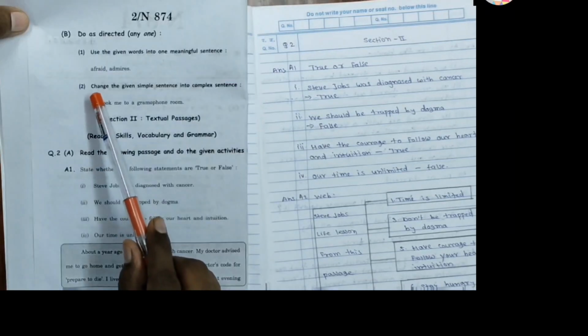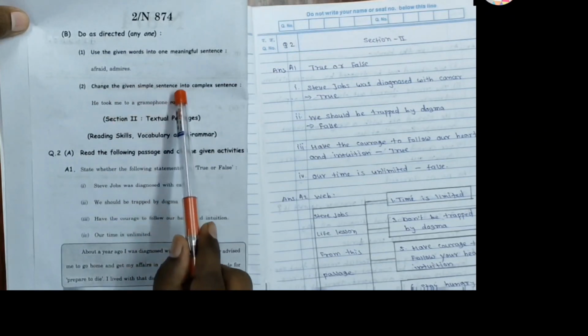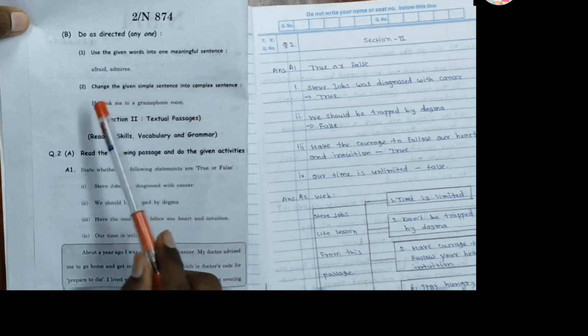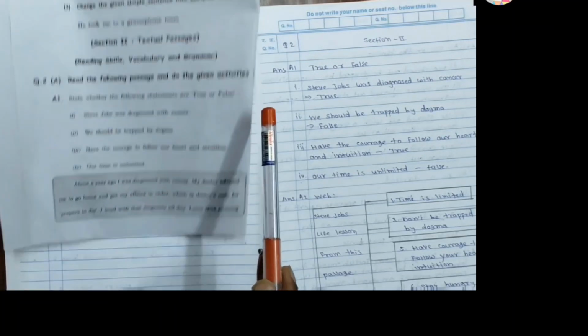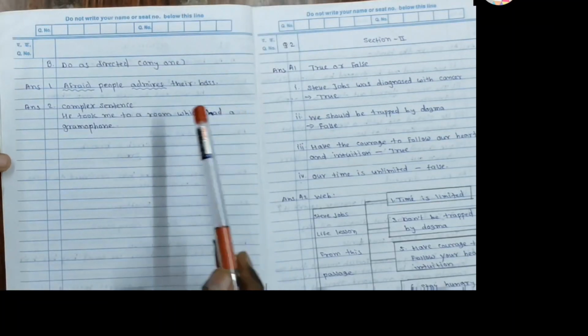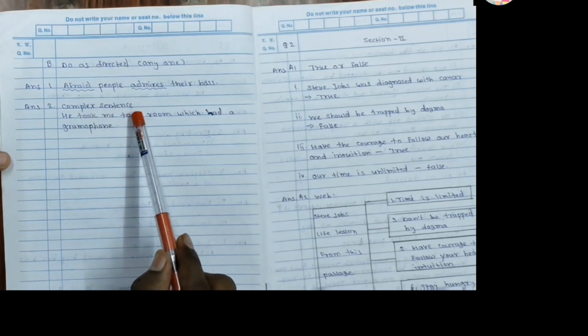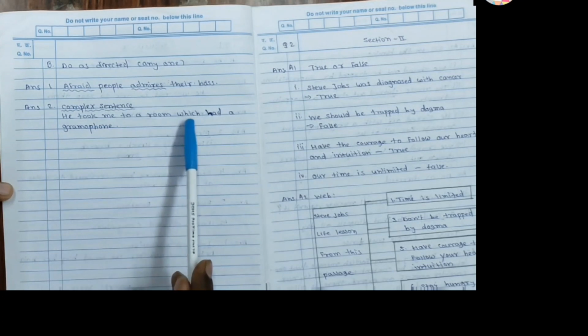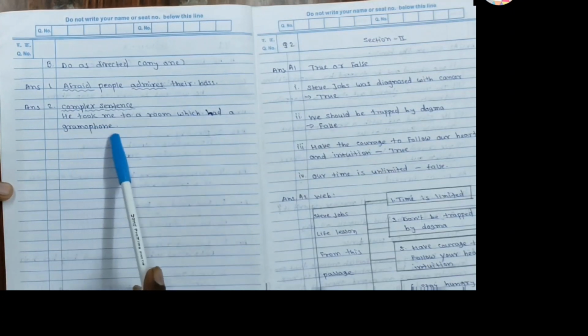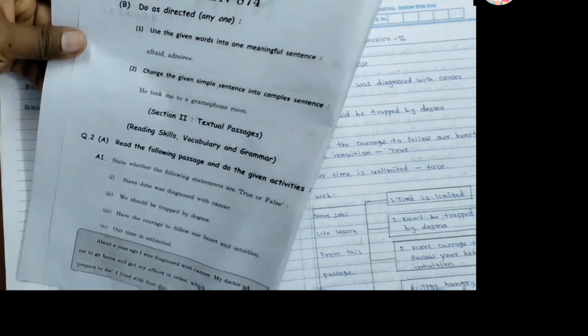Now we will see the second question, that is change the given simple sentence into complex sentence. He took me to a gramophone room. Now here we have to change the sentence into a complex sentence. Now the answer is, he took me to a room which had a gramophone. Now let's move to the next question, that is question number 2.